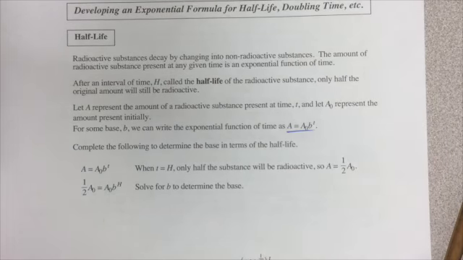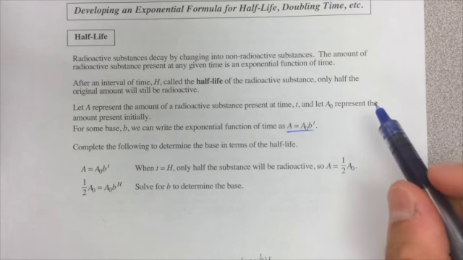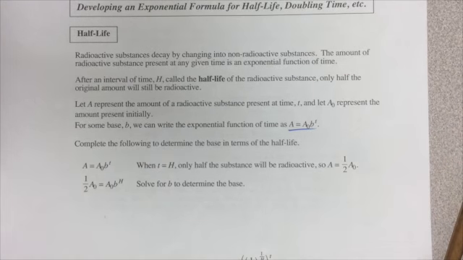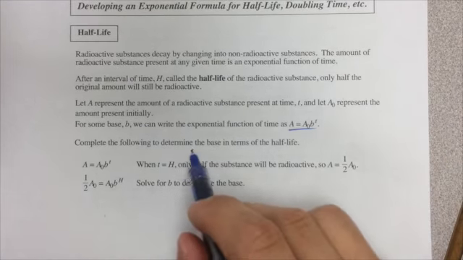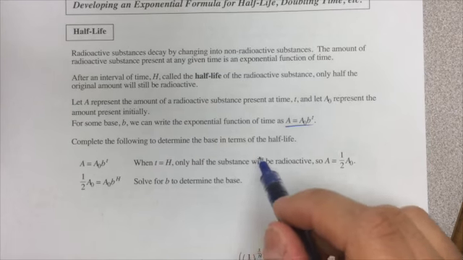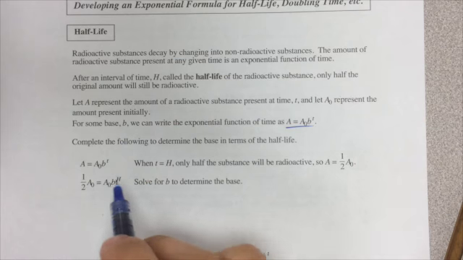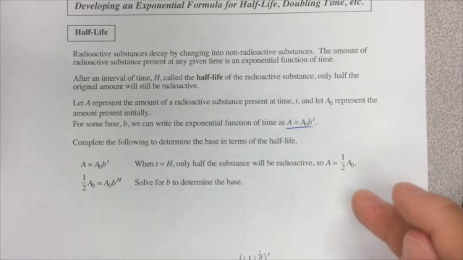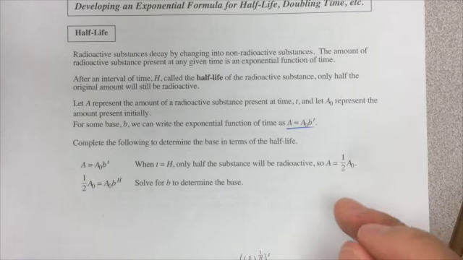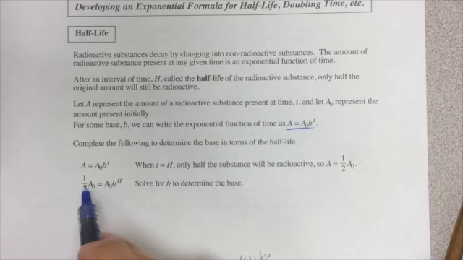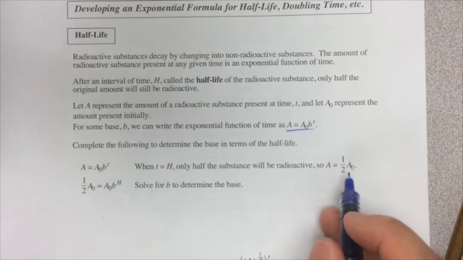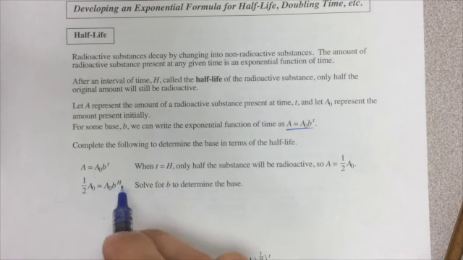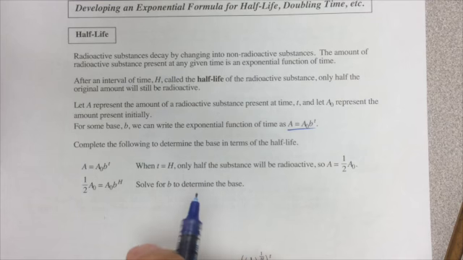A is equal to A naught times b to the power of t, where A naught is the amount that we started with, and t is the time that passes. And so we want to complete the following to determine what the base in terms of the half-life is going to be. So when t is h, only half the substance will be radioactive, so A is going to equal 1/2 A naught, which means that 1/2 A naught is equal to A naught times b to the power of h. And we want to solve for b in this case.